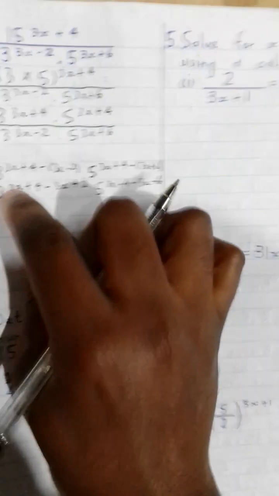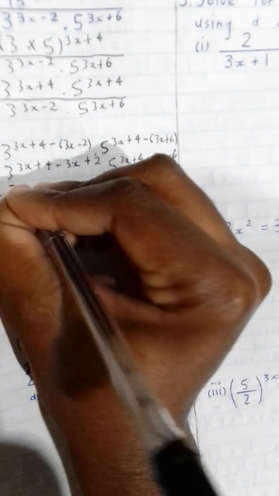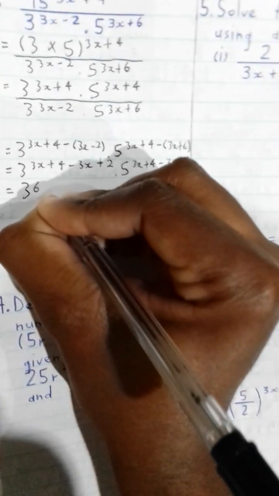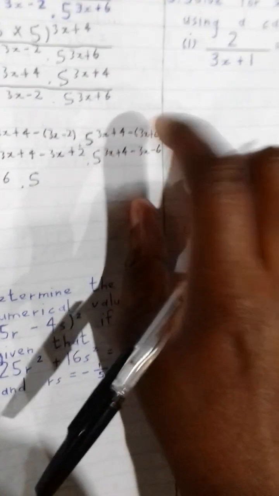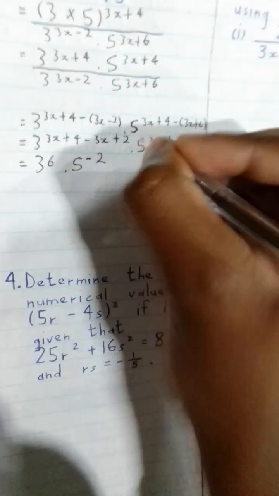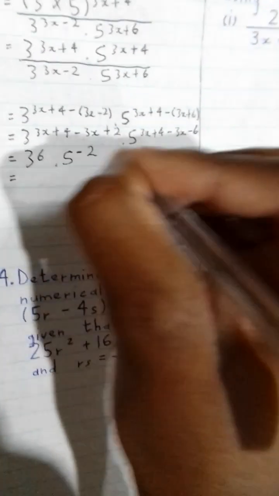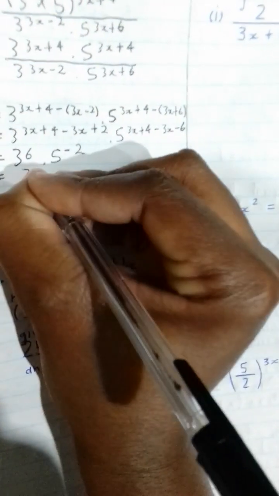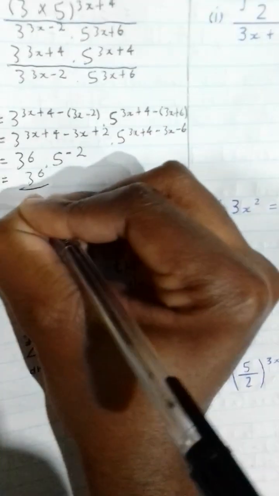Like terms: 3x minus 3x is 0. 4 plus 2 is 6. So 3 to the power of 6, times 5. 3x minus 3x is 0. 4 minus 6 is negative 2. So this is 3 to the power of 6 over 5 squared.